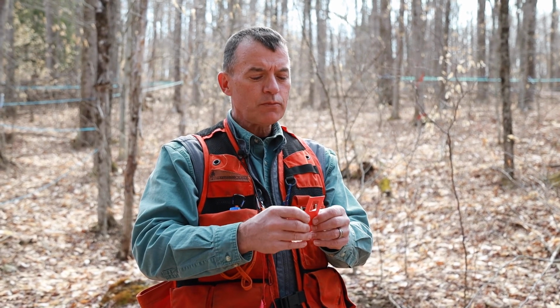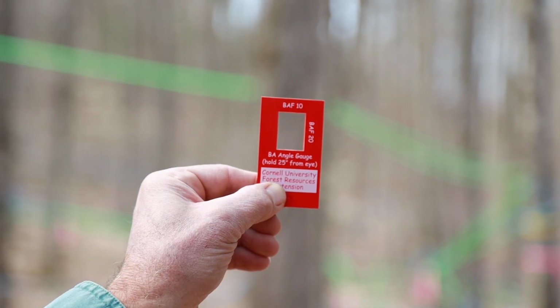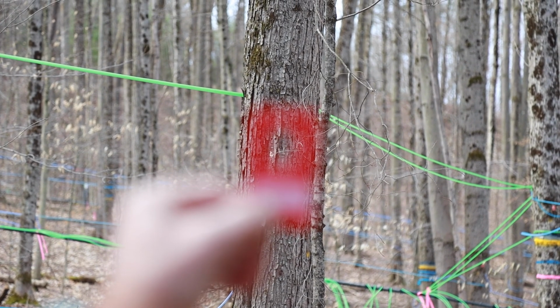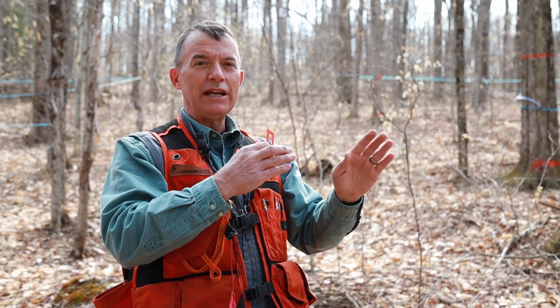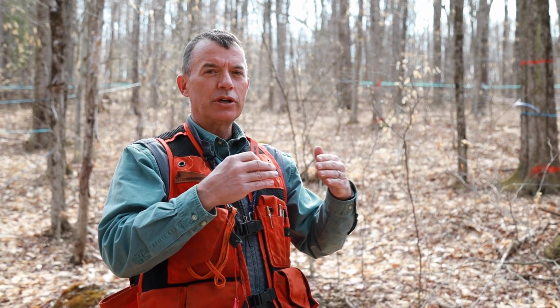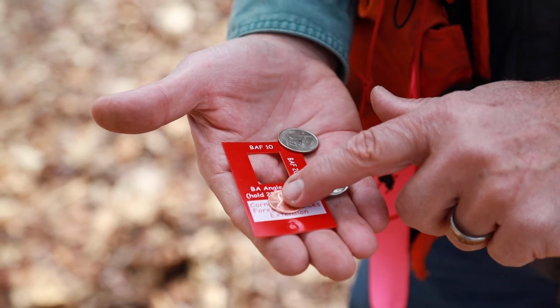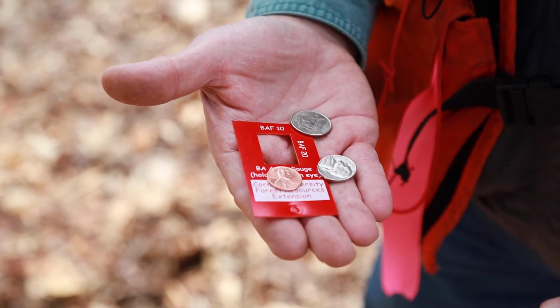What this angle gauge is doing is really just calibrating how far you are from a tree of a particular size. The benefit of knowing that is if there's a tree hidden behind another tree, you can step to one side or the other. As long as you stay the same distance from the hidden tree, you can look at it with your angle gauge, make a decision about whether to count it as an in tree or not, and then go back to your original starting point. So the basal area angle gauge is useful if you have a basal area angle gauge.